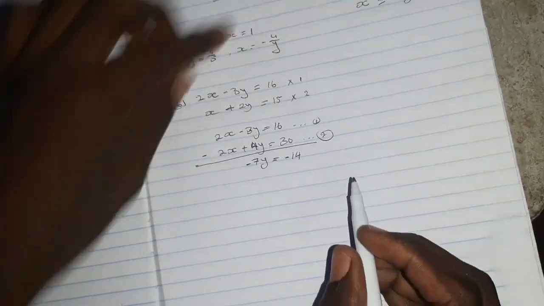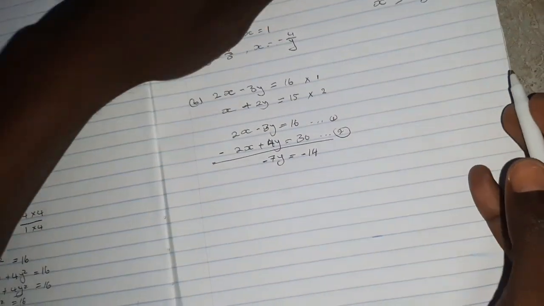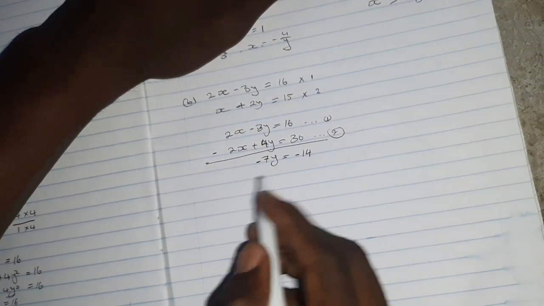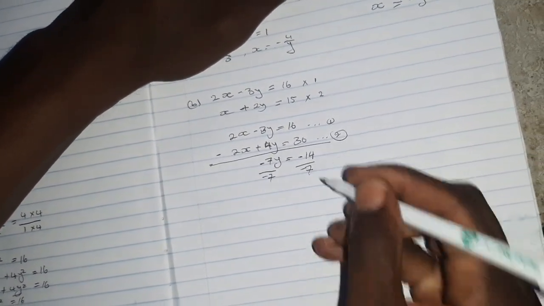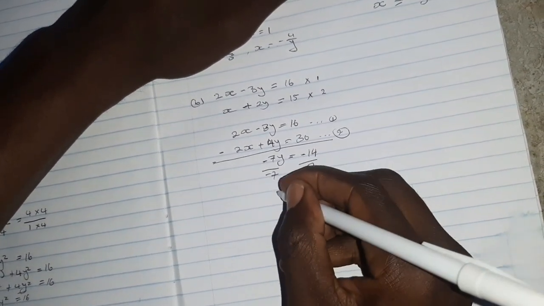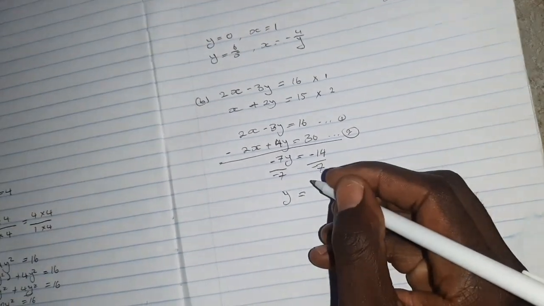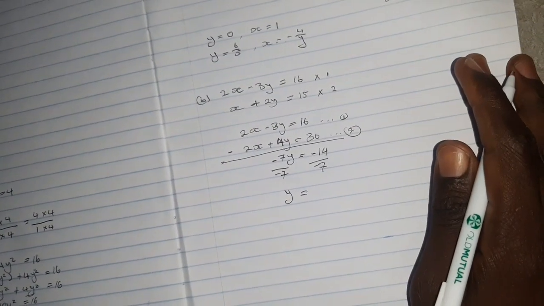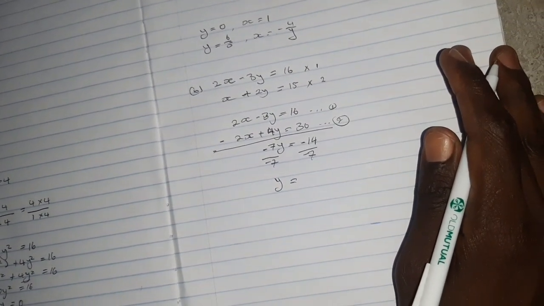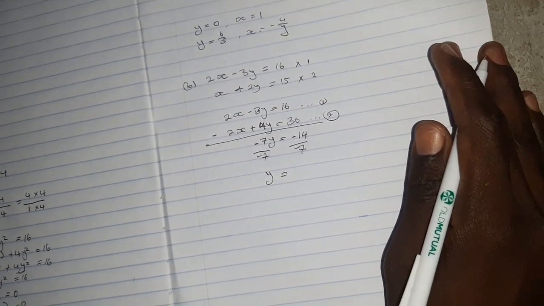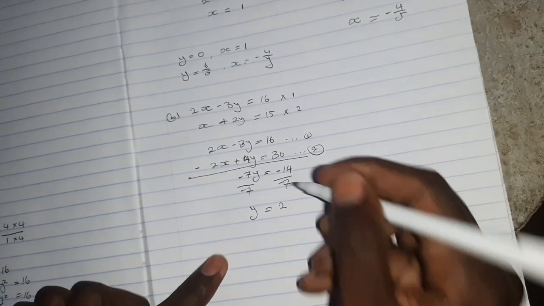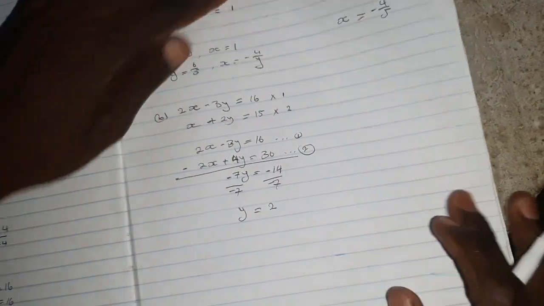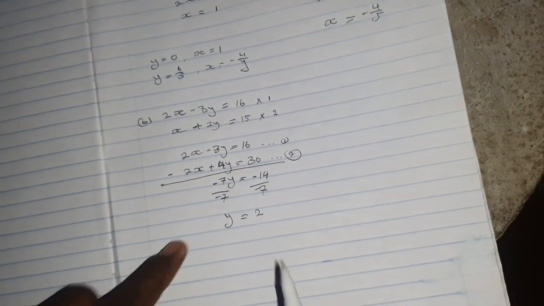Now that we know our values, we just divide both sides by negative 7 so we can get the value of y. So y is equal to negative 14 divided by negative 7, our answer will be positive 2, because the negative and the negative will cancel. So we know our value for y is equal to 2.